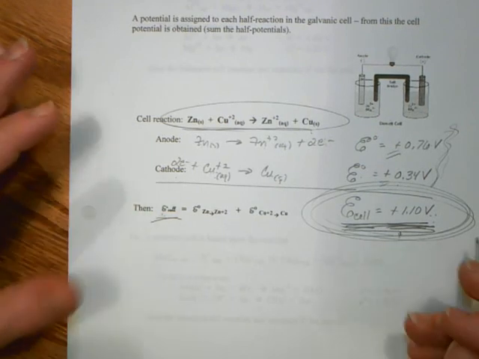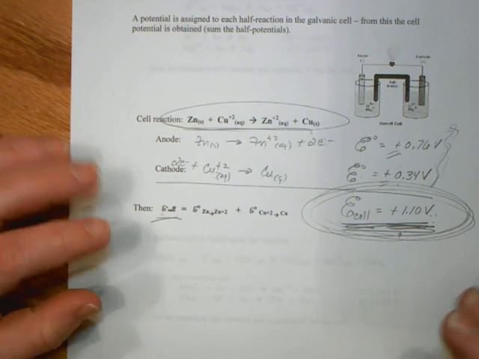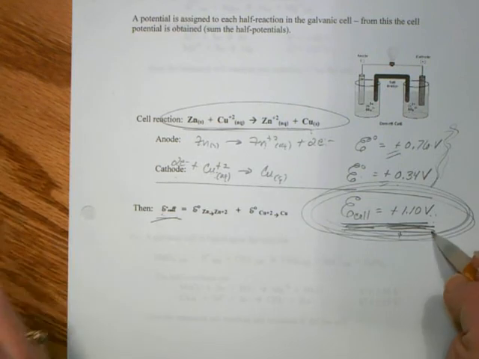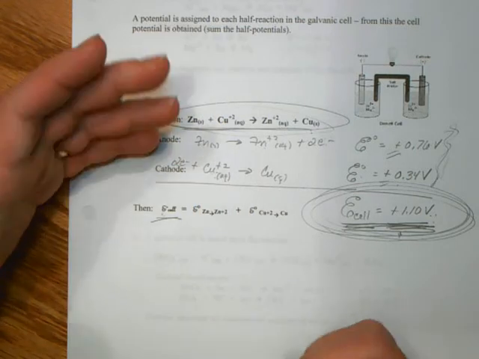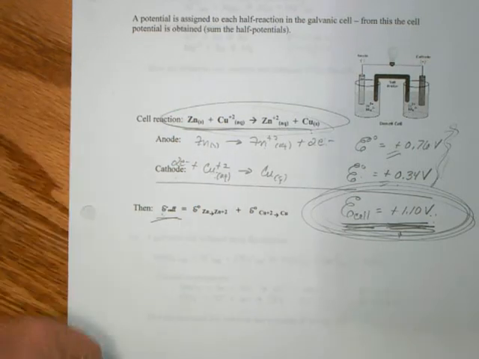I'm going to pause and go ahead and get another video ready that will take you through the next step if you're not given the overall reaction, but you're given the reduction reactions, how we would treat those kind of problems.